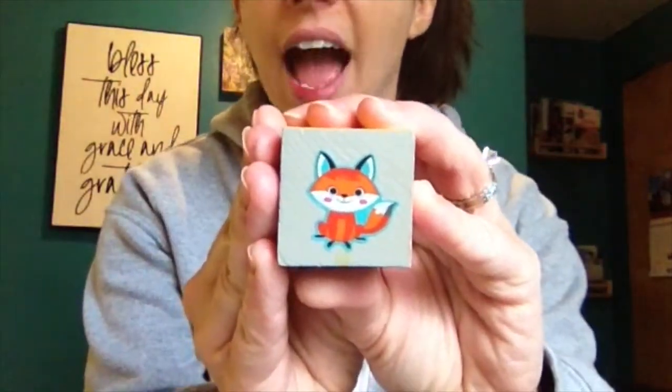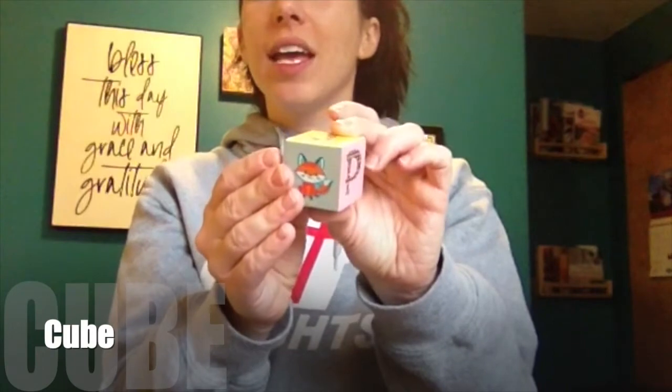So, if I hold this up close and it's flat, it just looks like what shape? A square. But when I hold it a little farther away, and then I turn it a little bit, now it's a cube. So that is a form.